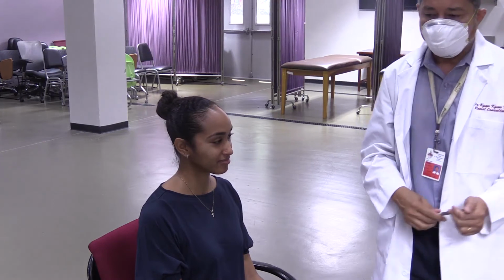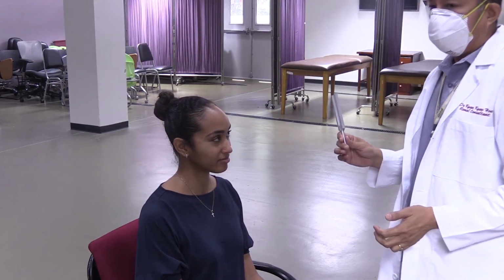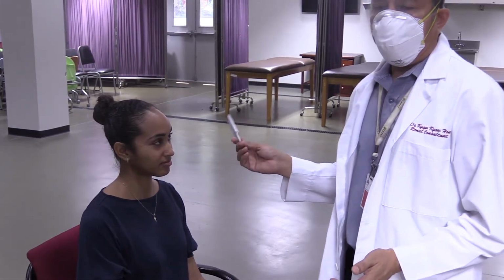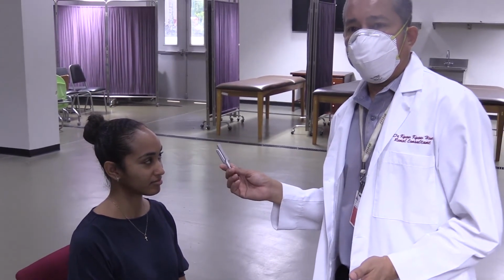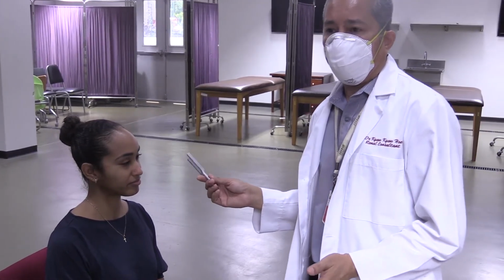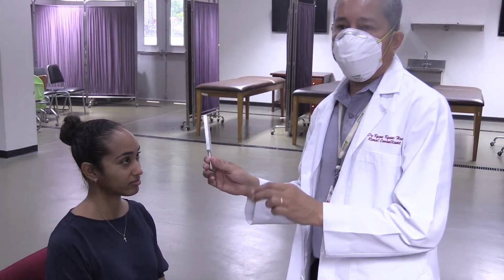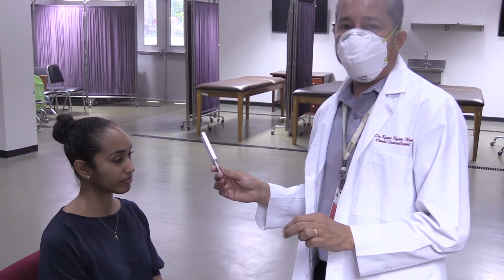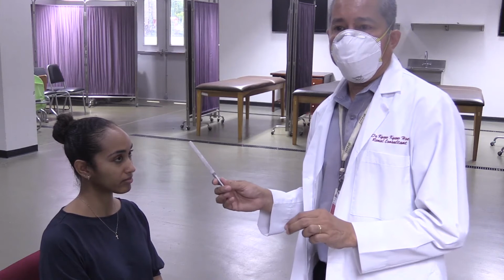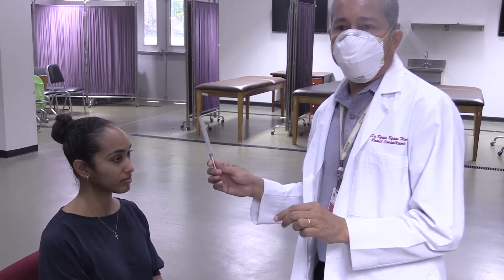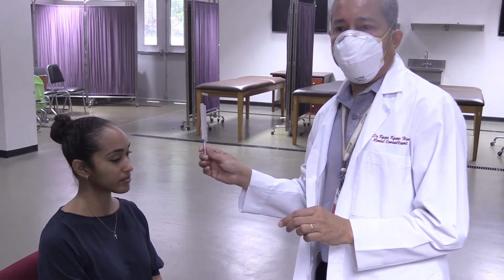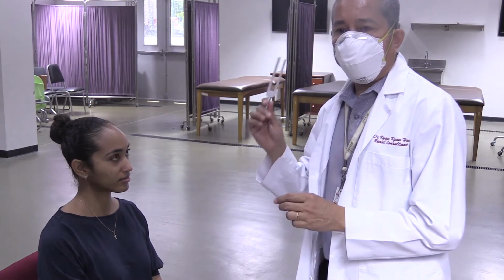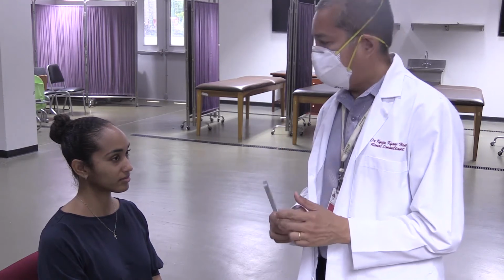So if air conduction is giving a problem, like something obstructing in the middle ear or external ear, they will not get better hearing when you move the tuning fork to the external auditory meatus.